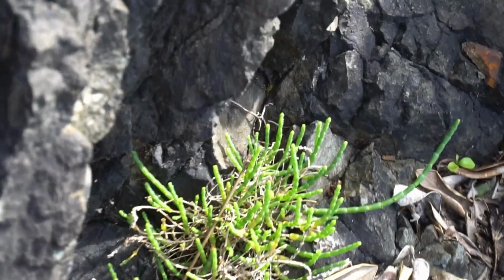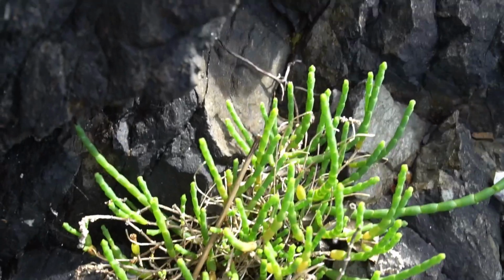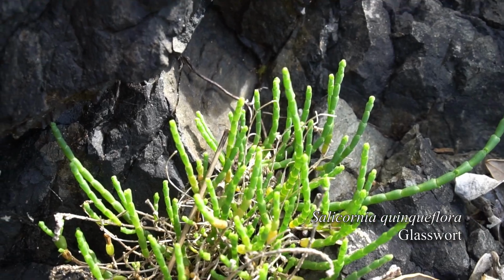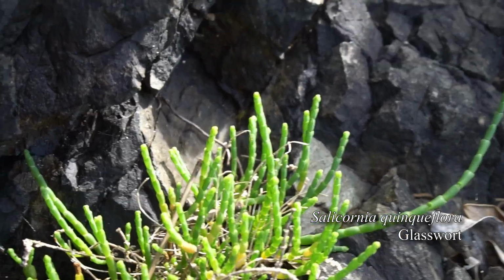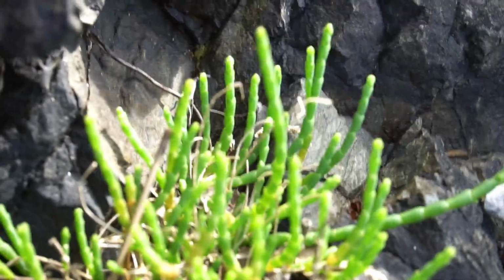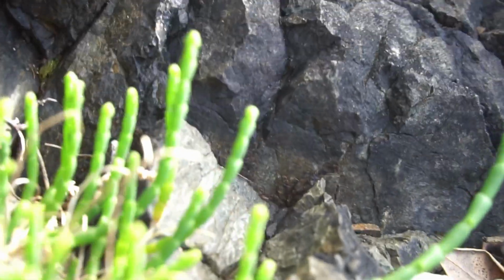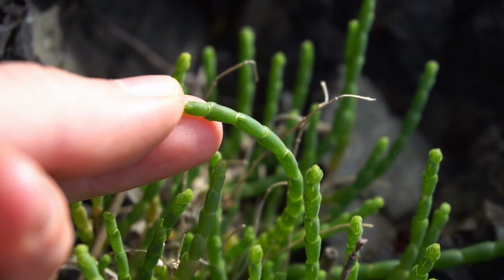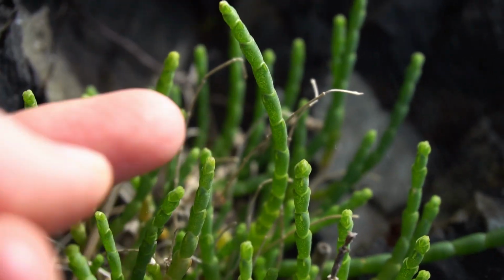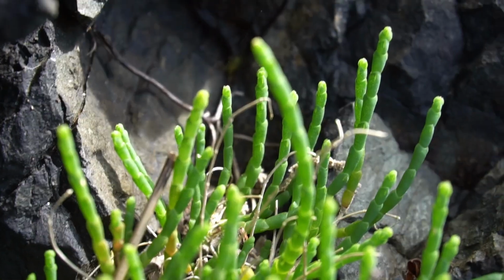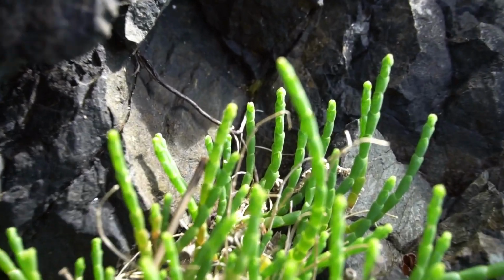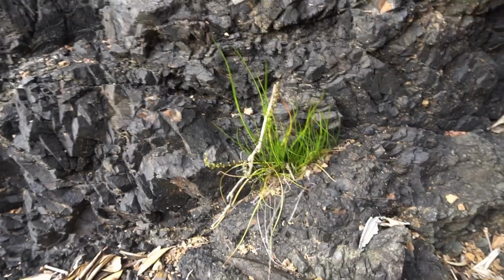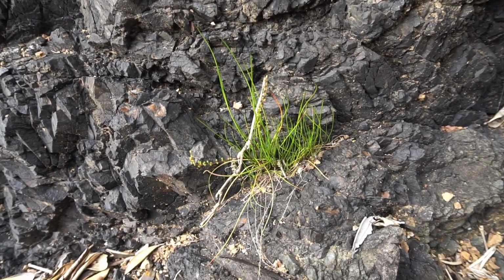And another more coastal species that you may come across is this one here. This is the glasswort, Salicornia quinqueflora. There you go, pretty unique plant. It's called glasswort because if you snap off the tips of these, you will see that it's clear on the inside. I'm not going to do it because the camera probably won't pick up on it, in which case it's just being mean to the plant at that point. But yeah, glasswort.